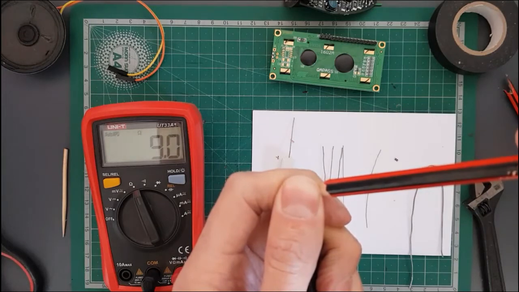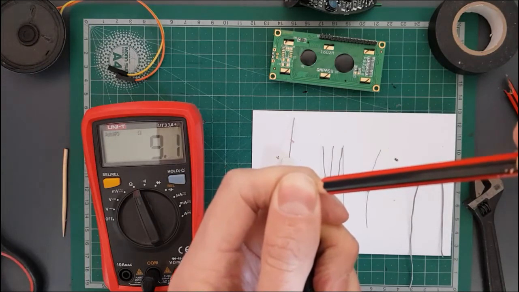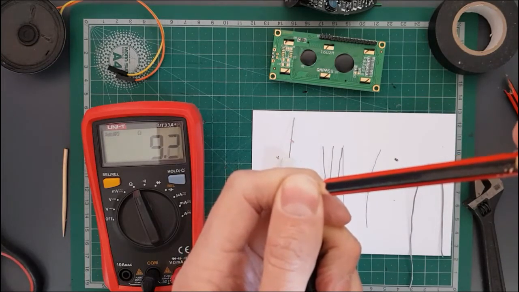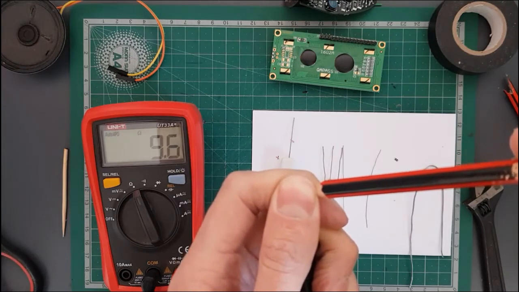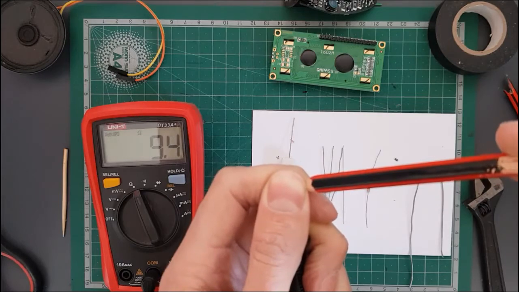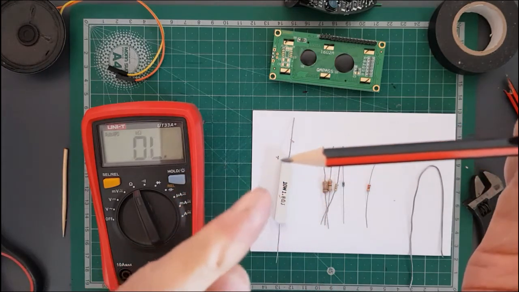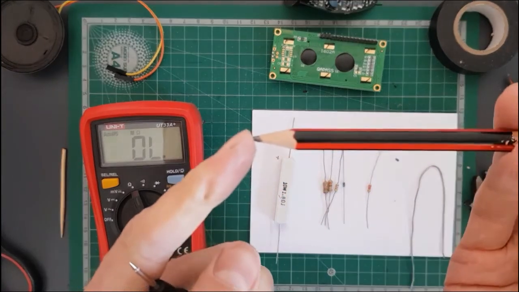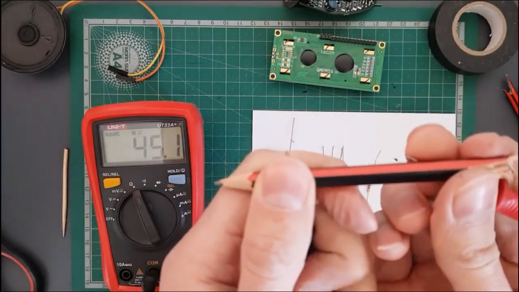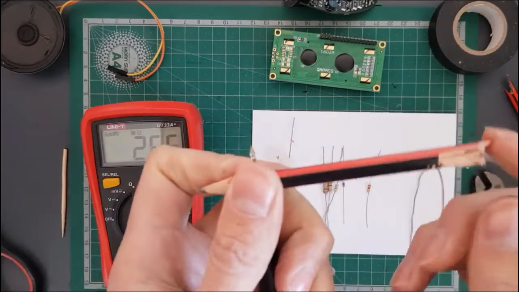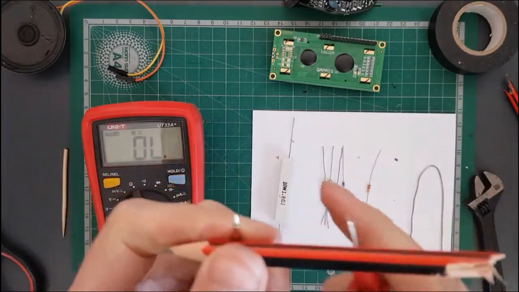But there we can see the core graphite lead of our pencil is giving us about 9.3 ohms when I get it to make good contact. So the core of our pencil is much more conductive than the outside of our pencil. And obviously if we move the contacts closer, the resistance will also change.